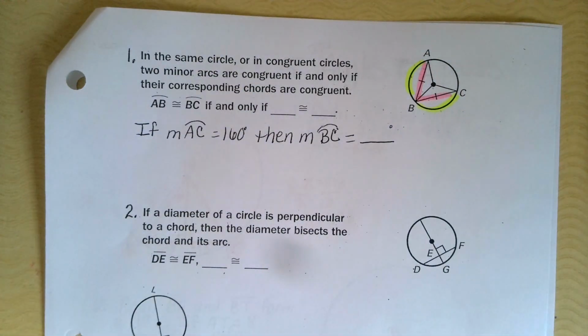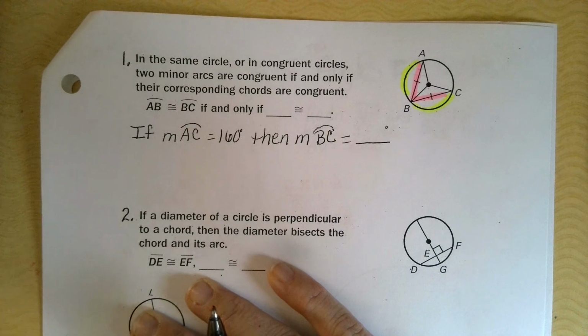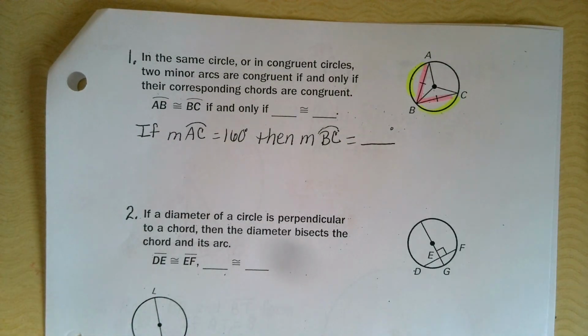Okay, now let's take a minute right here just to review some things that you're going to need possibly throughout the rest of this worksheet, because anything that I've taught you already can show up.